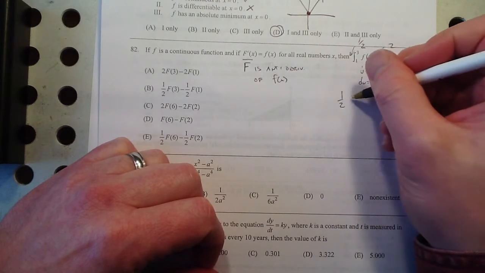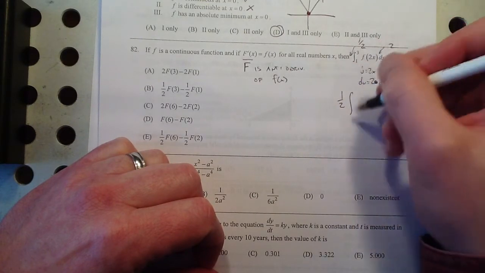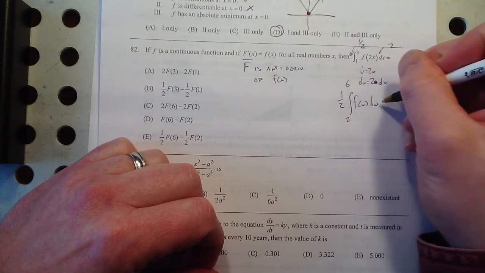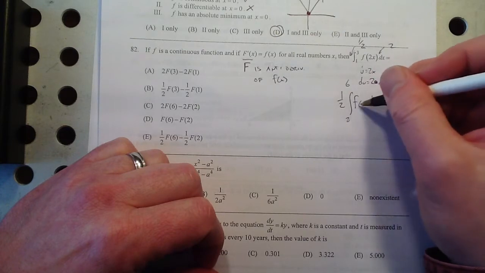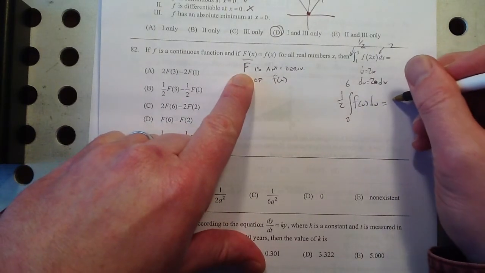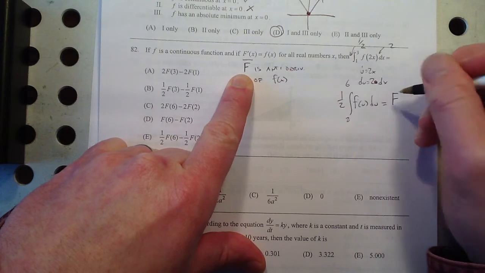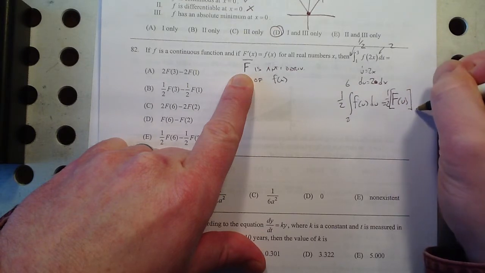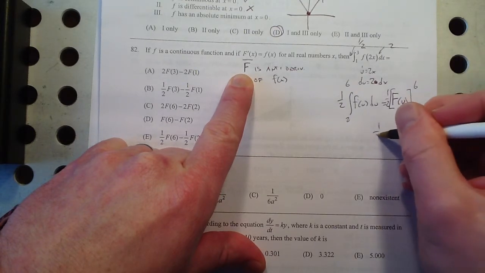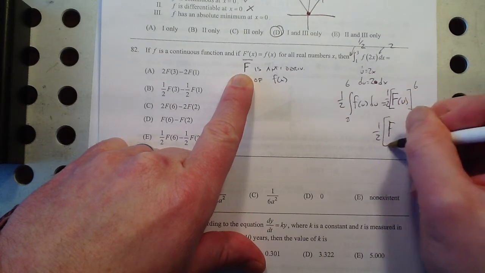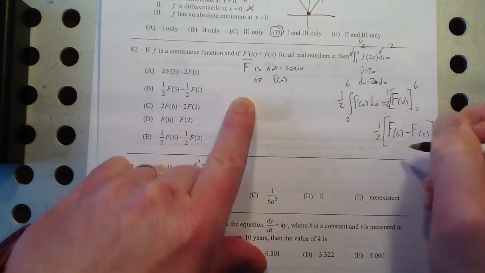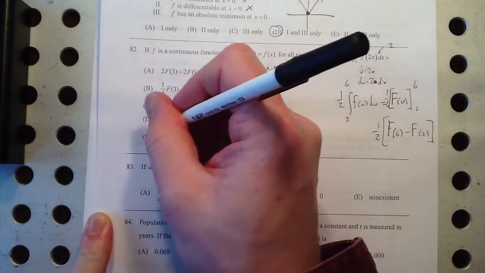So that means we get 1/2, and now those limits are going to change from 2 to 6 of f of u du. And the antiderivative of this is the capital F function. So that's 1/2 times capital F from 2 to 6. That's 1/2 of capital F of 6 minus capital F of 2. Now that looks like E.